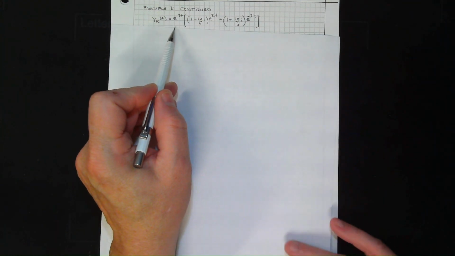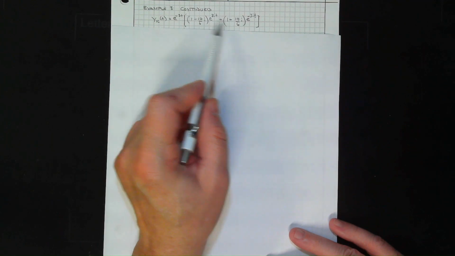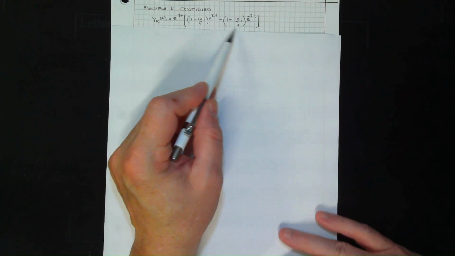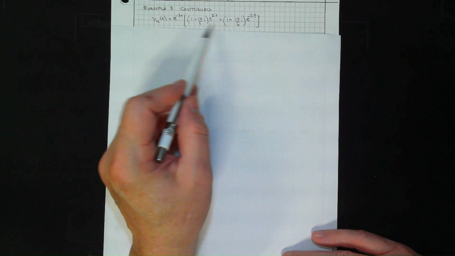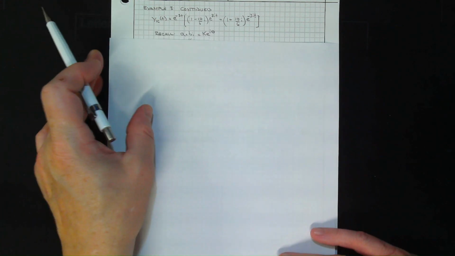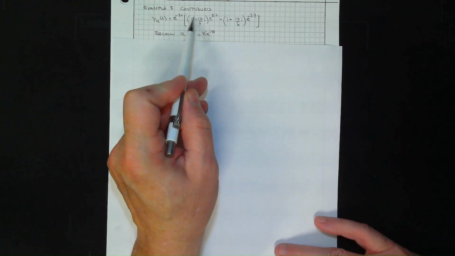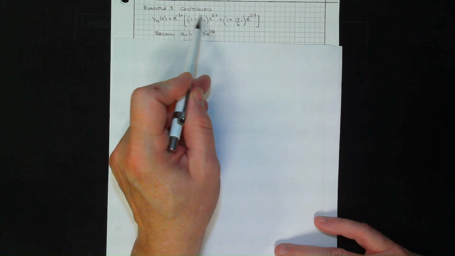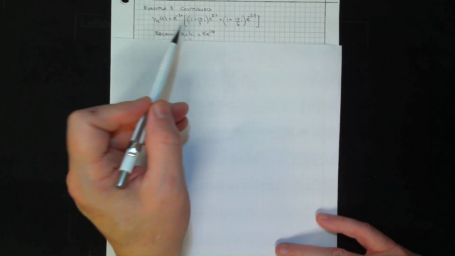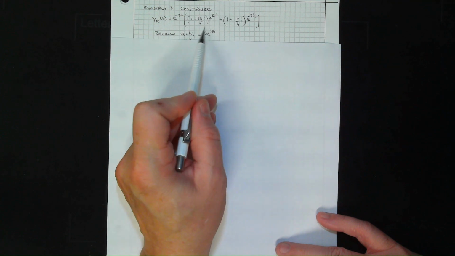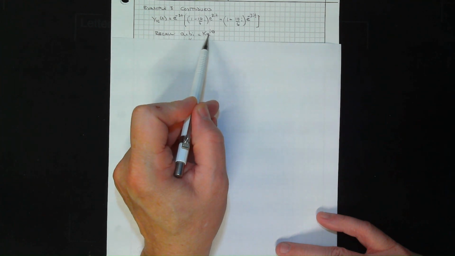So here's the problem we had. Here's our initial condition response. And so we want to simplify this down. Anytime you see a complex number, a plus bi, it can be written as a magnitude times e to the i theta.